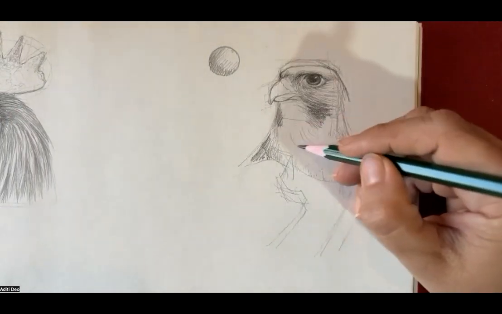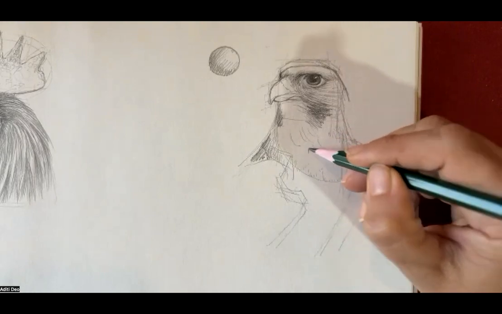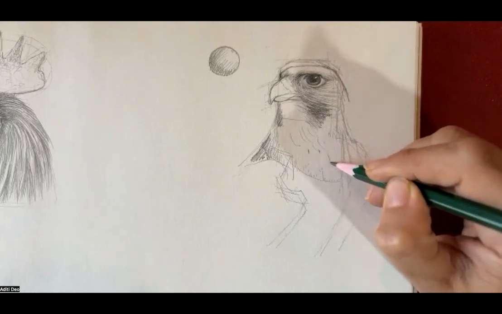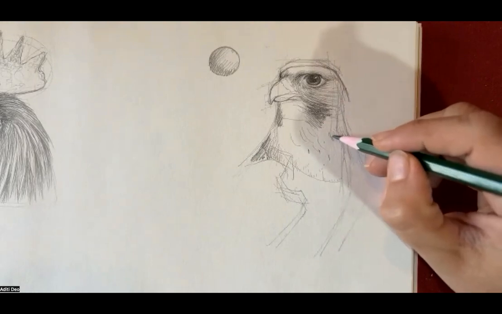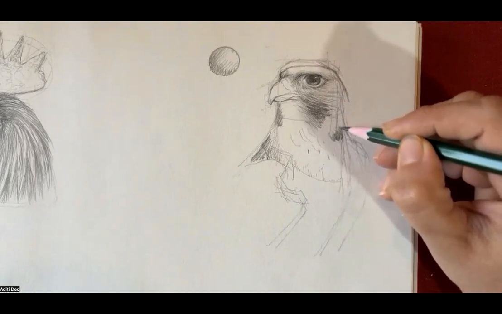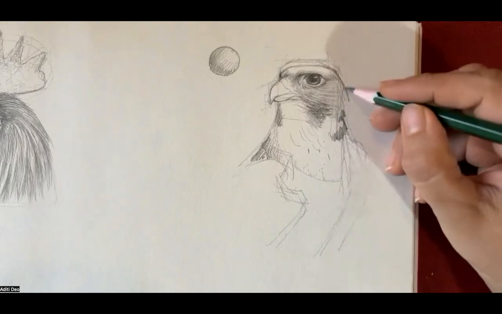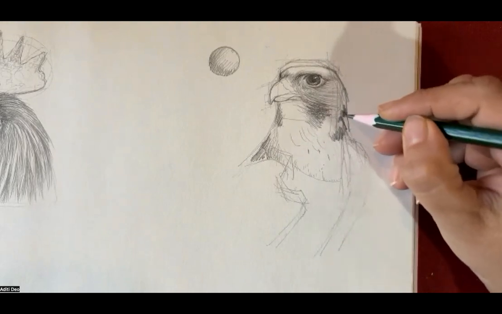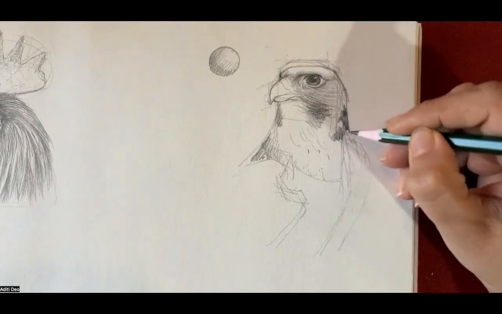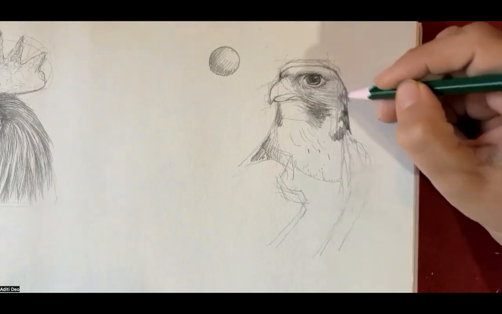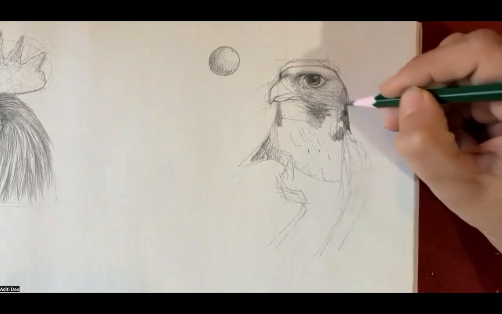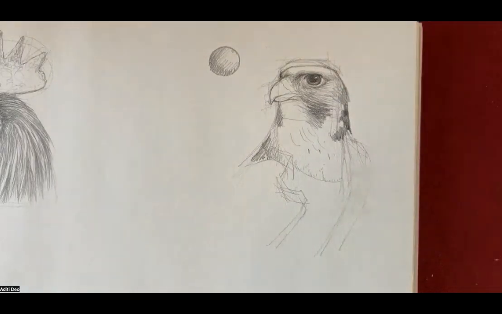So here I might make shapes like these, and some feathers have those lines, so I'll make that. I might just scribble a section over here to make it look like the dark feathers. So it's a distinctly different shading style from the first illustration we have done.